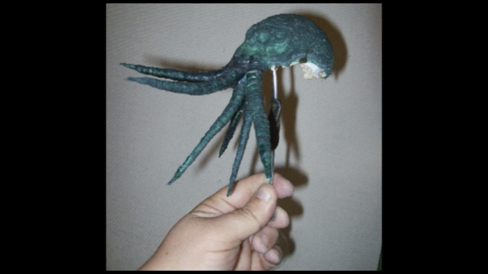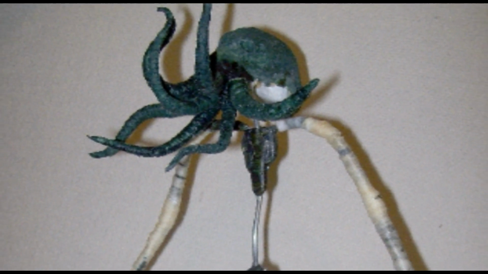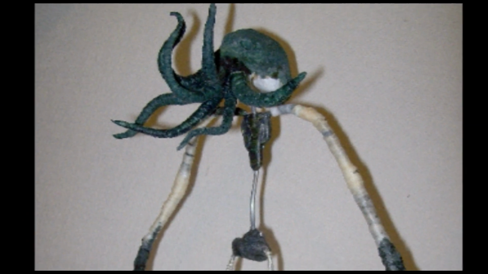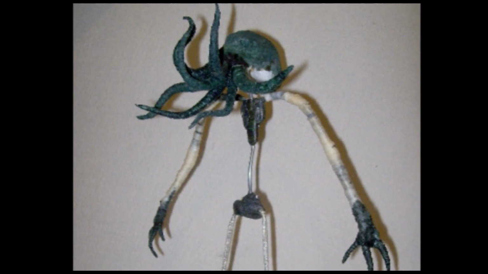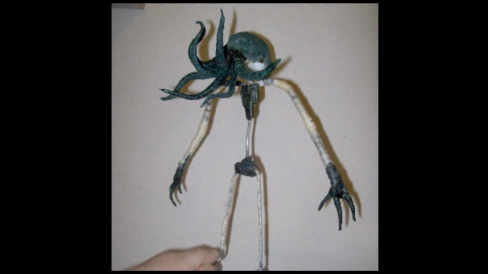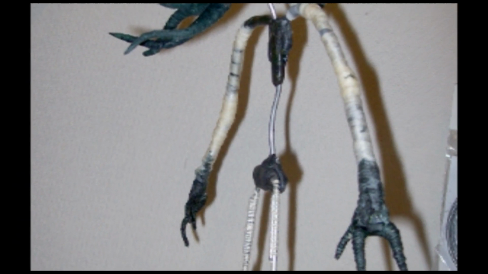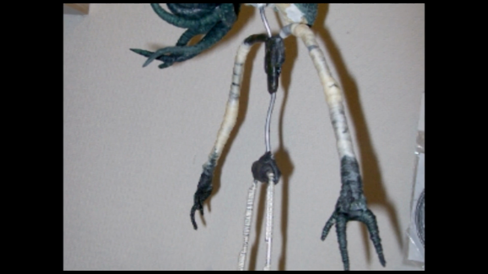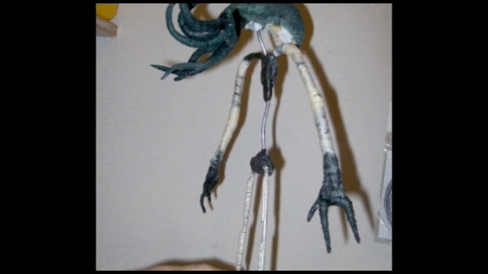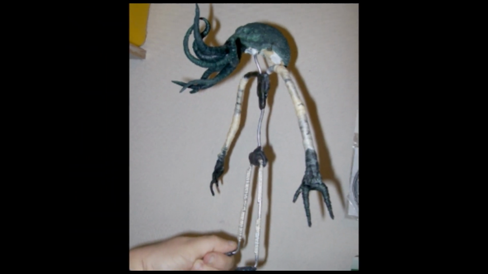The tentacles are made out of aluminum wire, wrapped in soft string, and then covered with liquid latex. The body is an armature made out of aluminum wire. The bony parts, the parts that are not supposed to be bendy, are covered with thermoplastic, which is very pliable and easy to use.